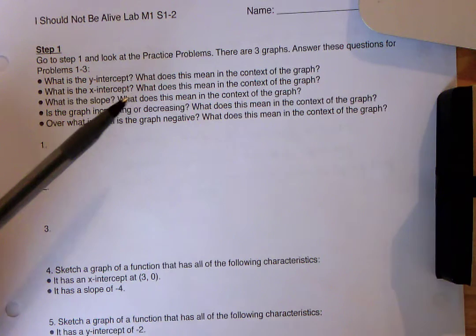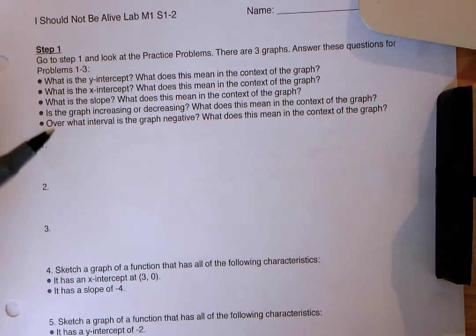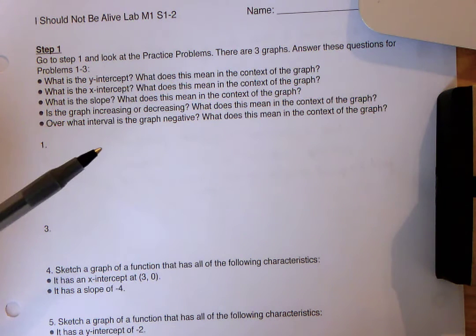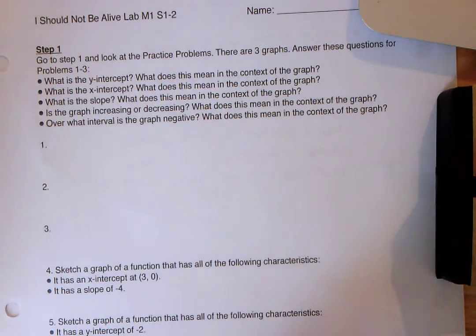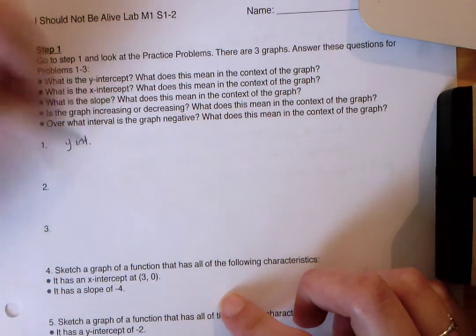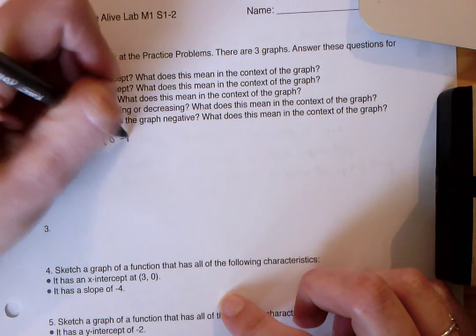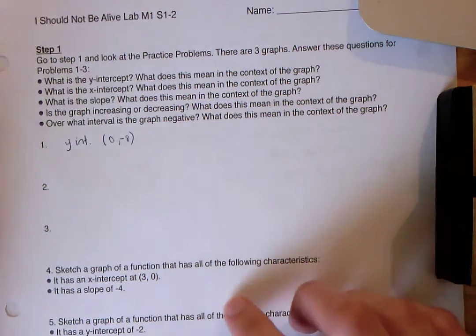So if we look at the actual graph, I know you can't see it on this video, but you're going to have to be looking at it on your computer. If you look at that, the Y-intercept for that particular one is (0, -8), okay?